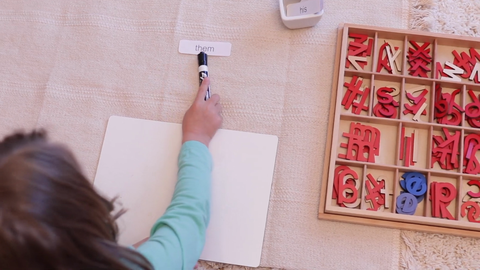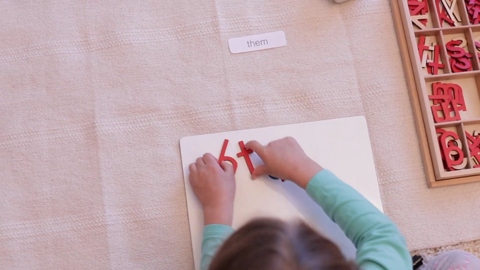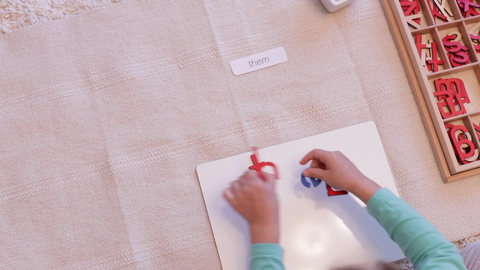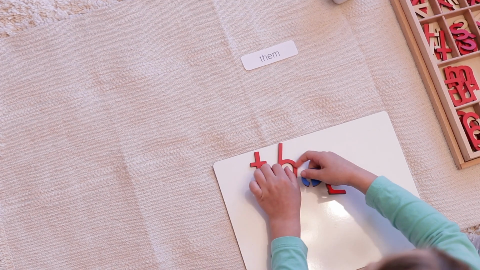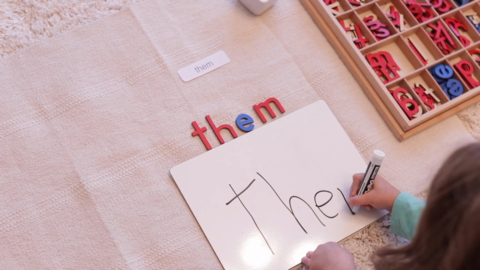This next activity is one that you may have already seen on Pinterest, and that is read it, build it, write it. The child takes a sight word, they read the word, then they grab a manipulative like the movable alphabet or letter magnets or whatever you have on hand. They build the word and then they write the word. You can also use a lot of other different types of materials to provide a multisensory experience for your child.